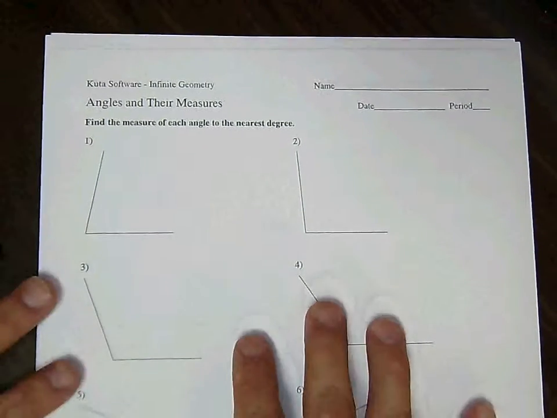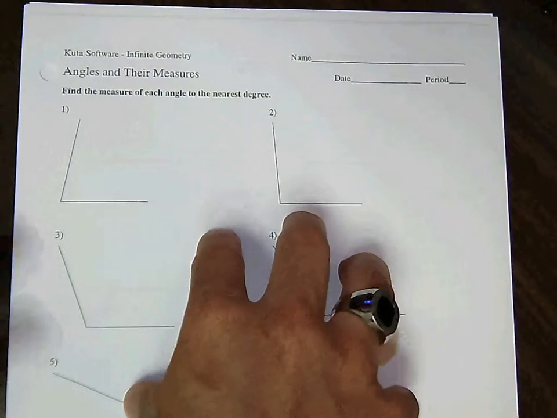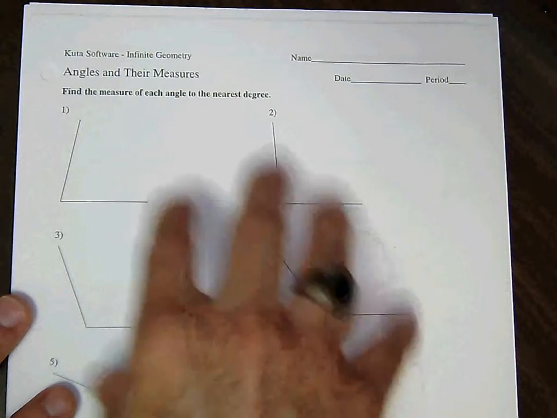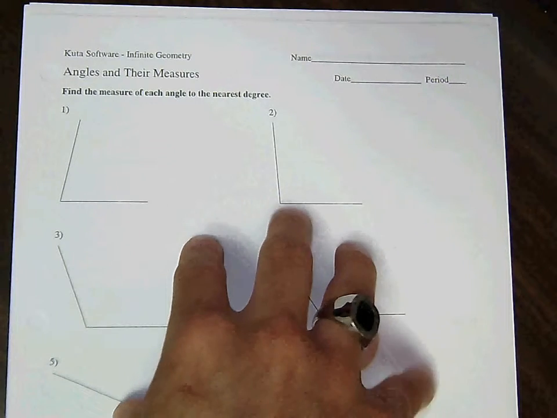So without further ado, let me tell you what we're doing today. At first, everybody should have this worksheet. If you don't have this worksheet, please pause the video, pass the worksheet out, make sure everybody has one, and then we can move forward. What we're going to do today is get familiar with angles and measurement of angles.